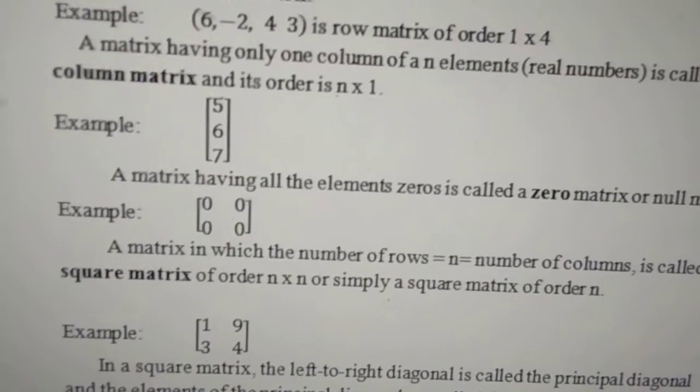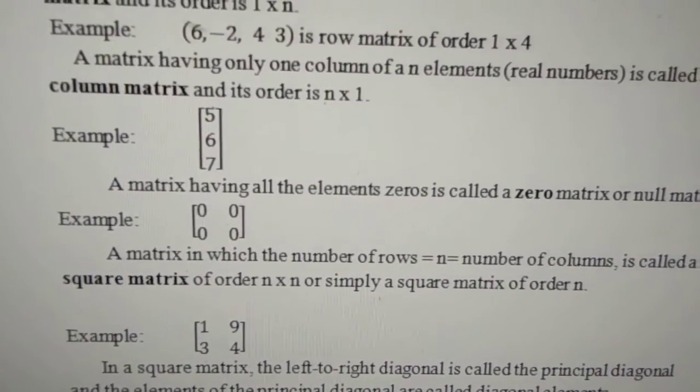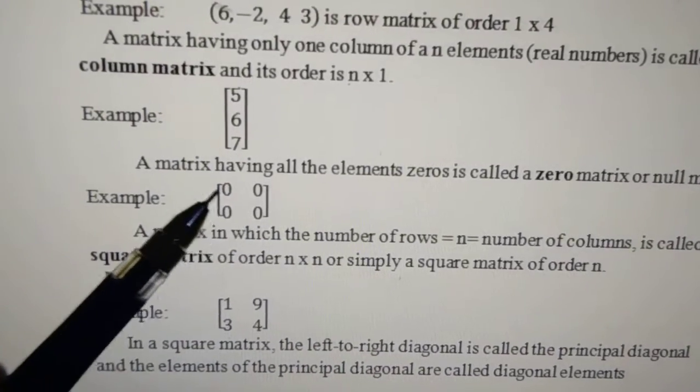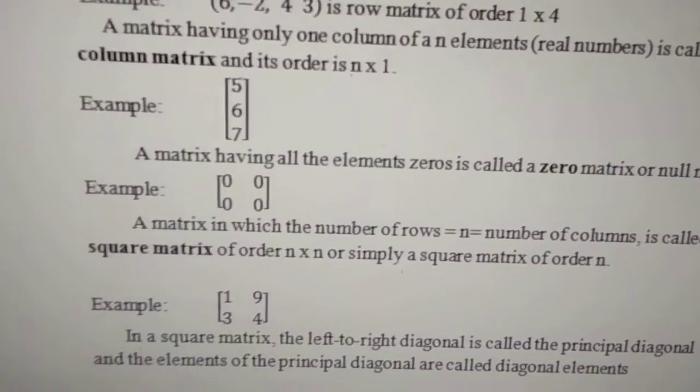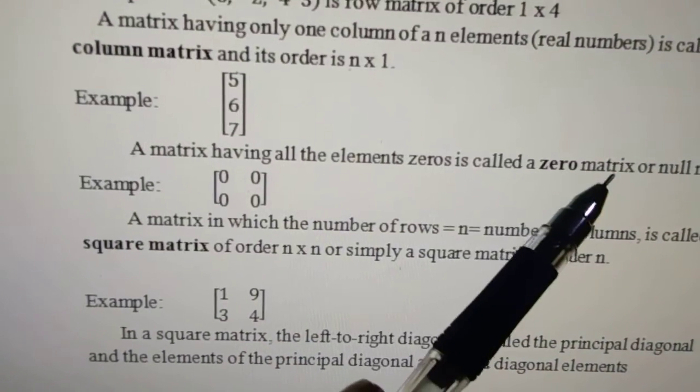So the next type of matrix is the zero matrix. A matrix having all elements 0. All the elements in the matrix are equal to 0. 0, 0, 0, 0. Then it is termed as a zero matrix.